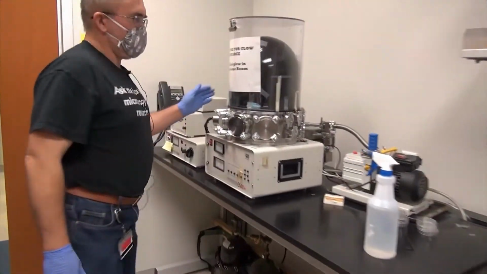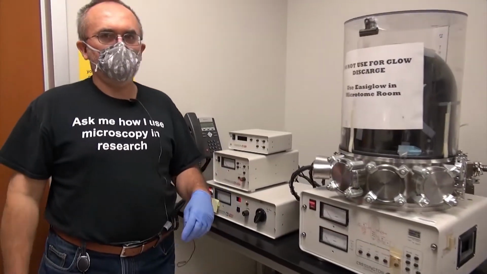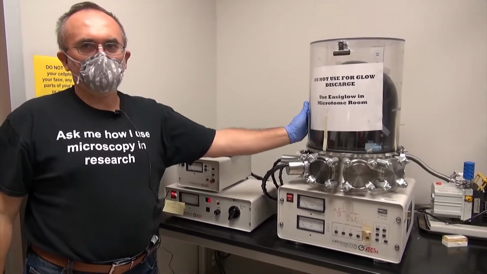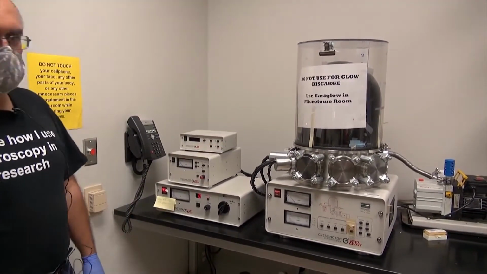For cases where we need to apply a thin layer of carbon, we have a carbon coater instrument here.